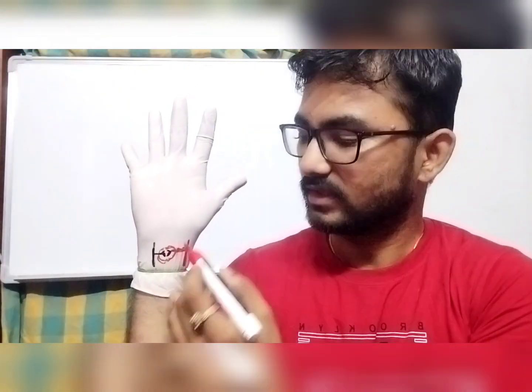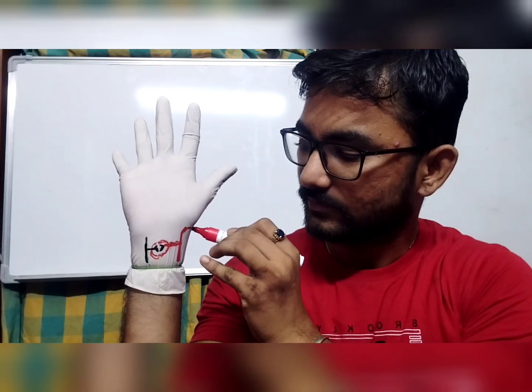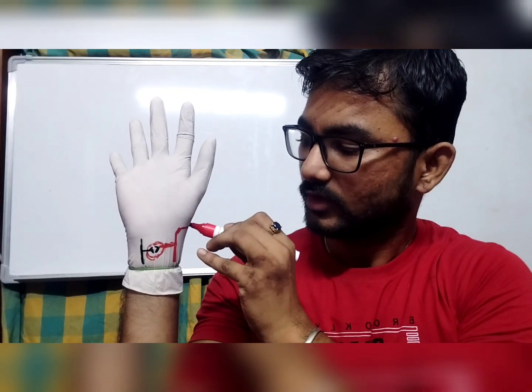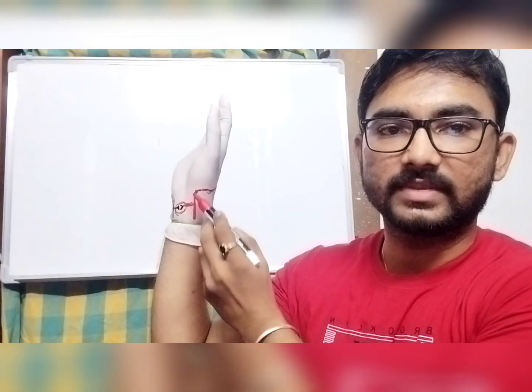After forming the network, the radial artery goes posteriorly onto the dorsal surface. It goes like this. It forms a bend and goes to the dorsal surface of the hand. Now let's leave the radial artery and see the ulnar artery.